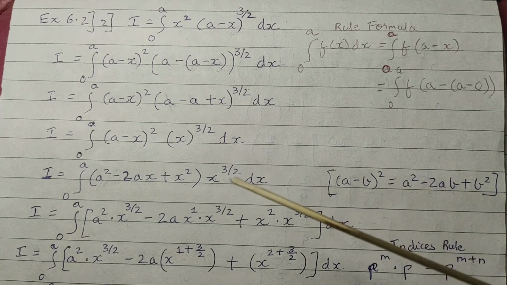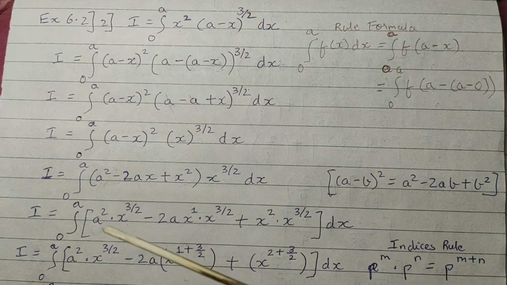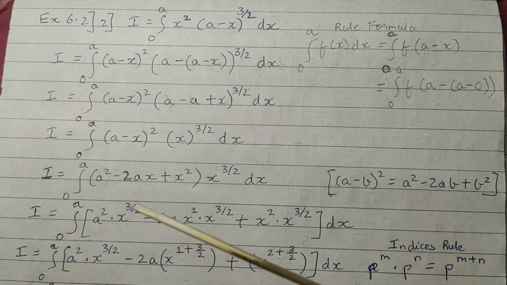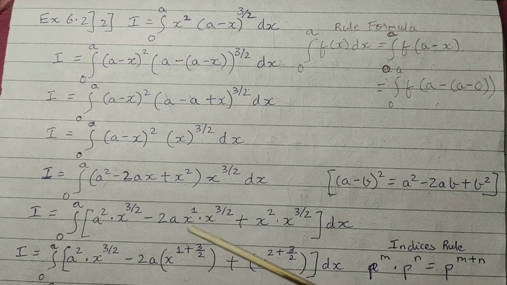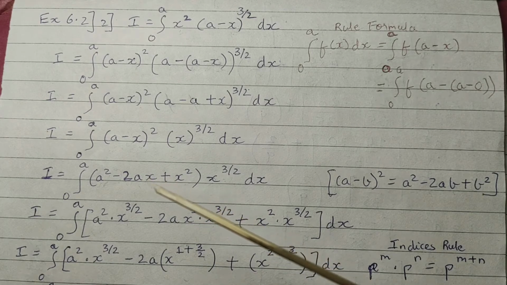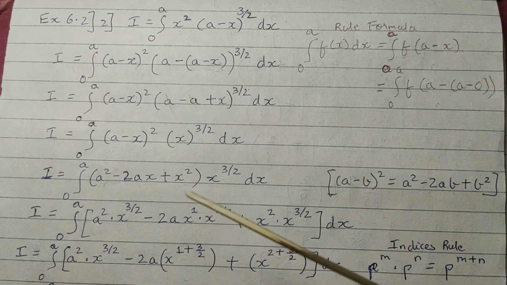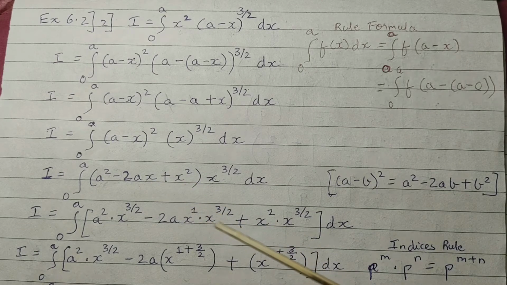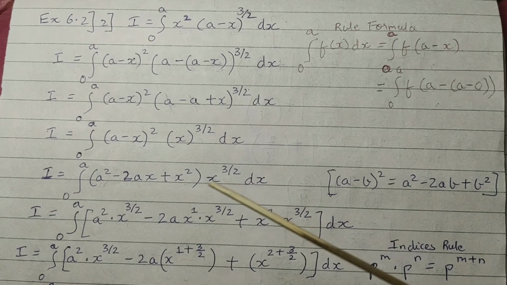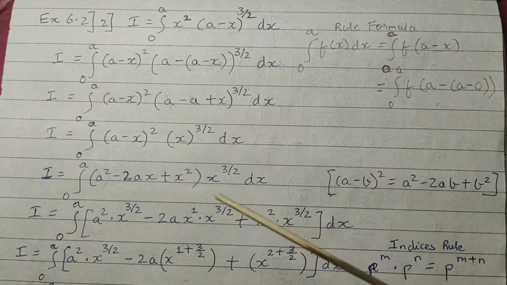We multiplied x raised to 3 by 2 to the first term, a square into x raised to 3 by 2, then minus 2ax we write as it is, where x means x raised to 1, because if there is x we put x raised to 1 by default, since any number raised to 1 is that number itself, into x raised to 3 by 2, plus x square into x raised to 3 by 2, dx.